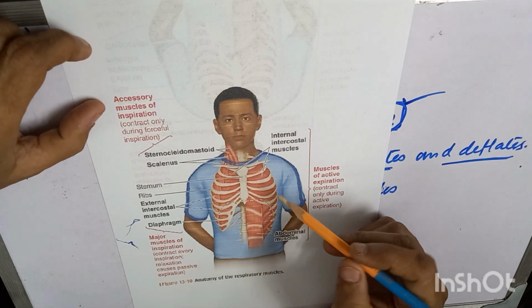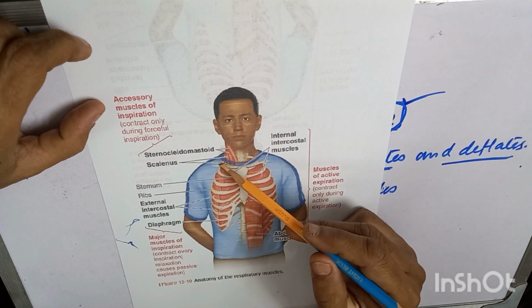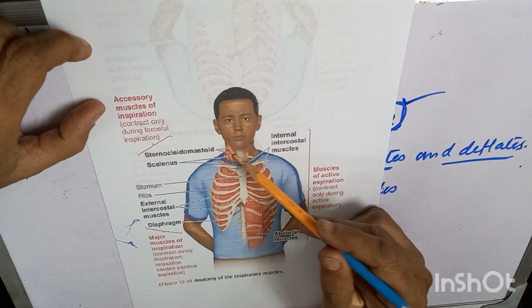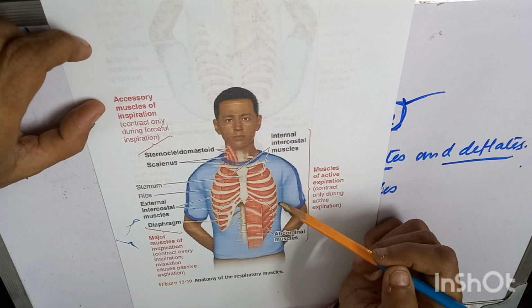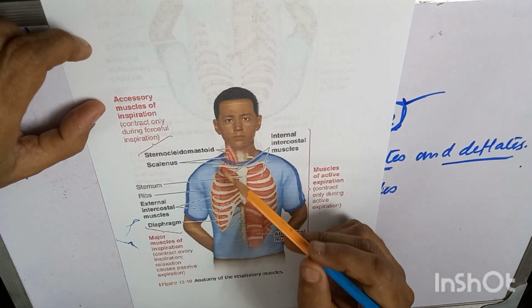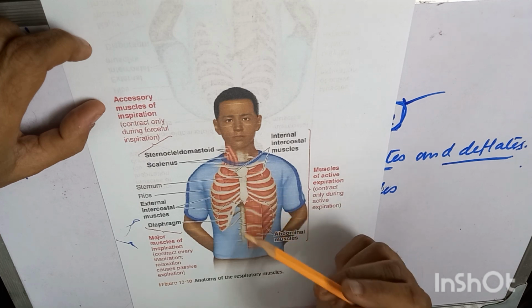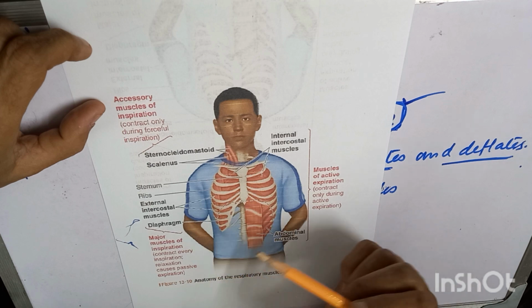Why are these muscles for inspiration? Because while we inspire, we actually increase the volume of our rib cage, and so a negative pressure builds inside this rib cage. A negative pressure. What is negative pressure? Negative with respect to atmospheric pressure.